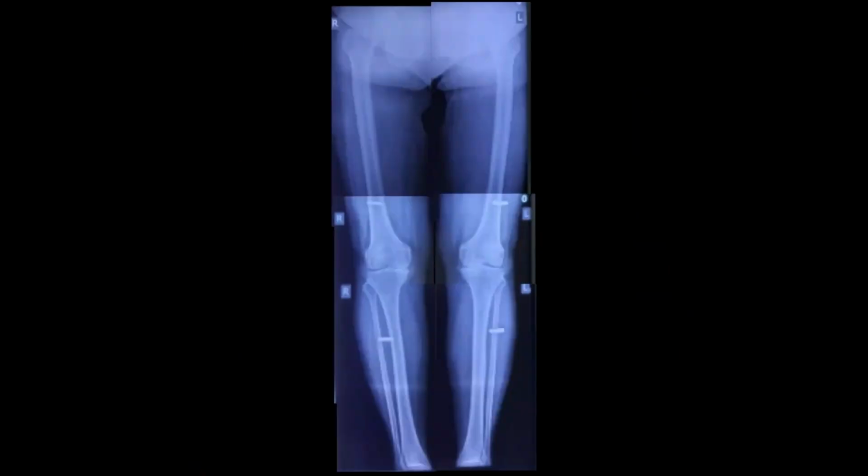So in this full length X-ray, what we do is we draw two lines. These are the weight bearing Mikulicz line that joins the center of the hip to the center of the ankle. And on the left side, it is almost normal. And on the right side, in the weight bearing line there is mechanical axis deviation, that is varus. So now the next step is to find out the origin of this deformity.